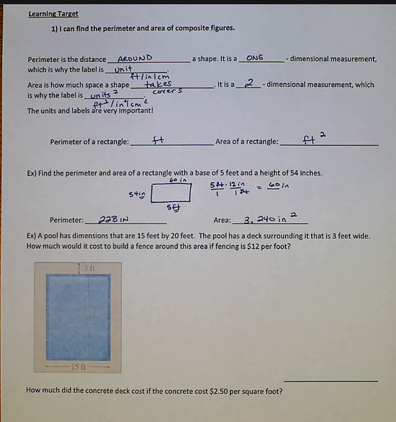Alright, example. A pool has dimensions that are 15 feet by 20 feet. Okay, so both feet, that's good. The pool has a deck around it that is 3 feet wide. How much would it cost to build a fence around this area if fencing is $12 per foot?